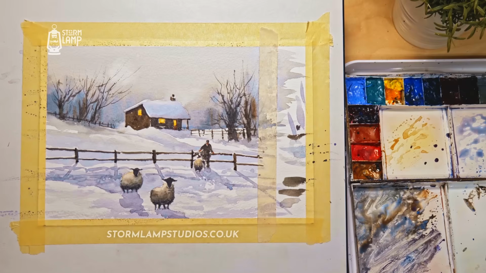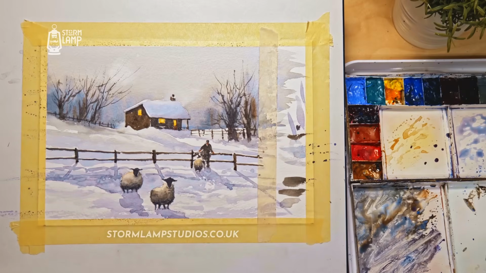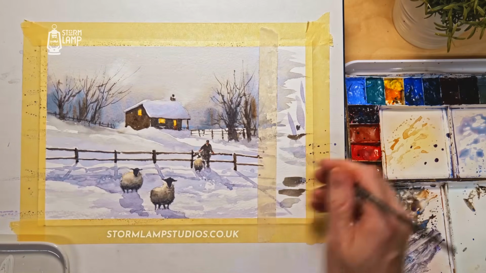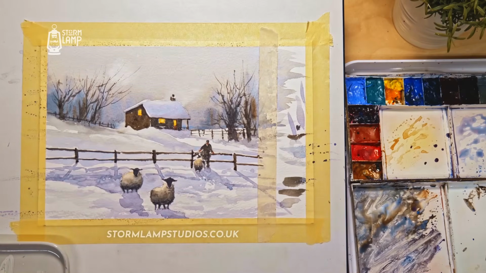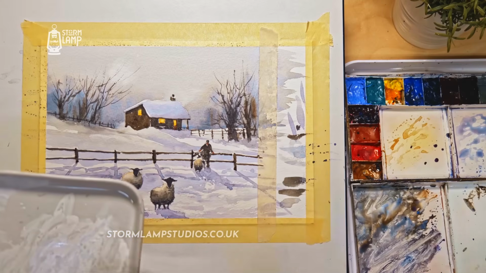Alright, so what we're going to do now is we're going to get into our snow work. So remember, this is just the foundation. If your sheep look a wee bit quirky, that's okay. It's all just a bit of fun. You're not trying to paint some photorealistic picture here. So I'm going to get my old trusty tray. I like to keep something like this handy for all this kind of messy stuff. So what I'm doing is I'm just mixing up some very dry white paint here.